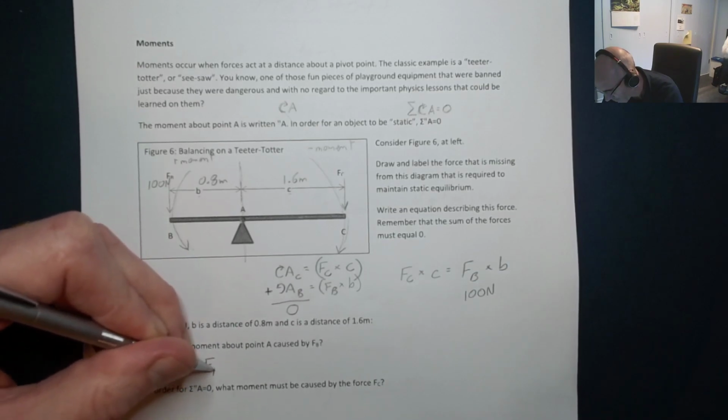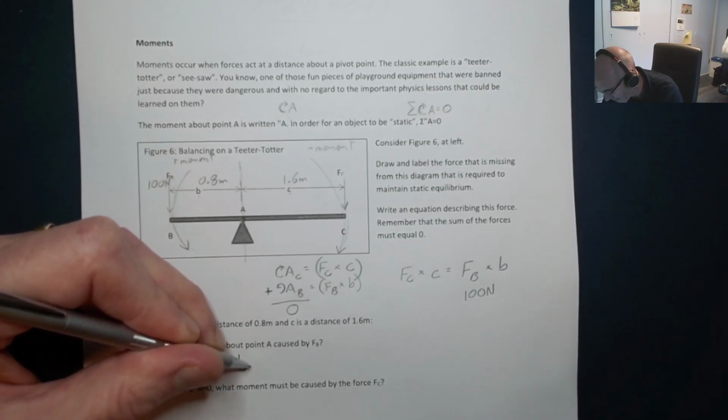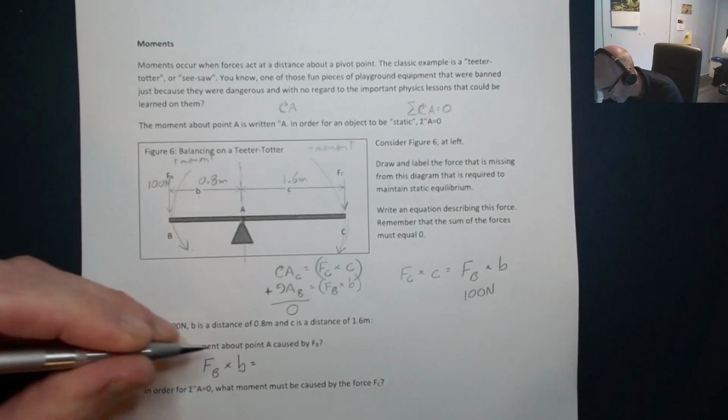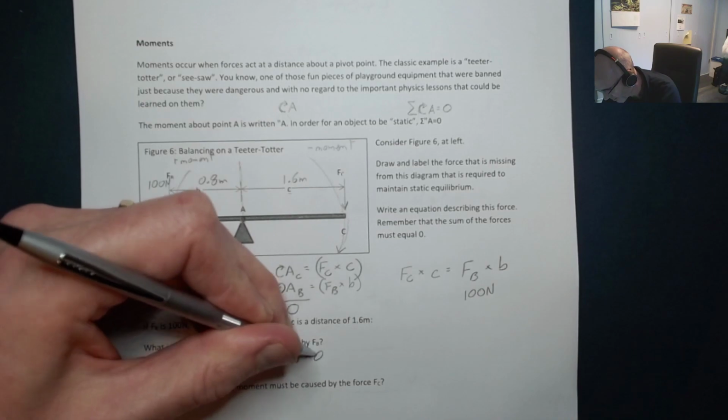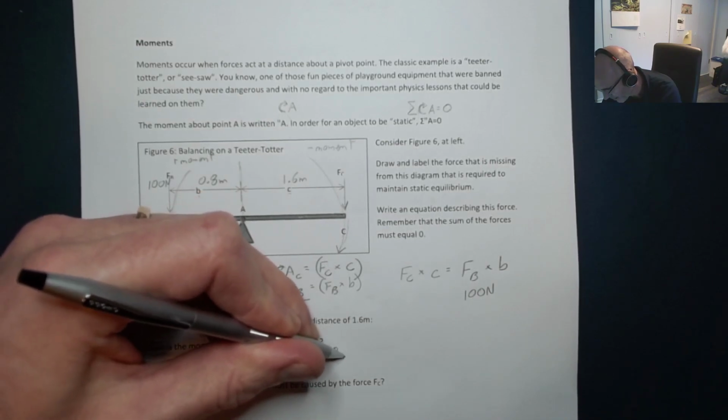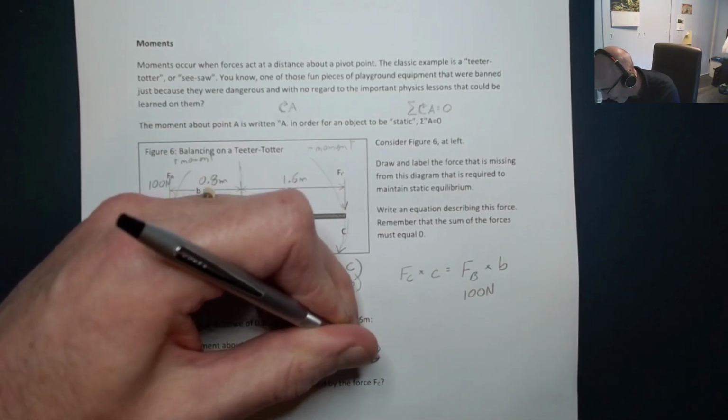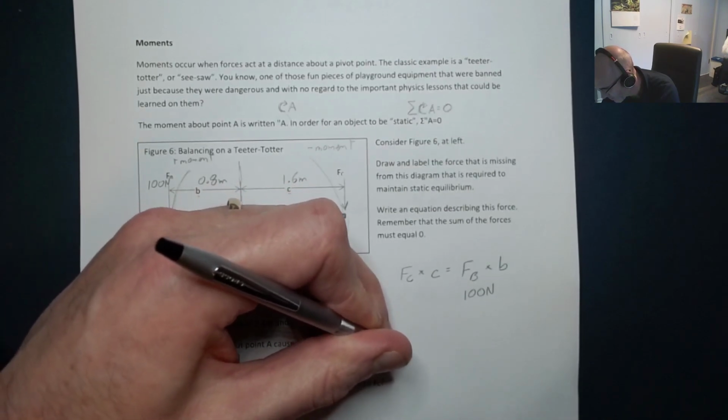That would be FB times B. Force times distance gives us our moment, equals 100 newtons times 0.8 meters equals 80 Newton meters.